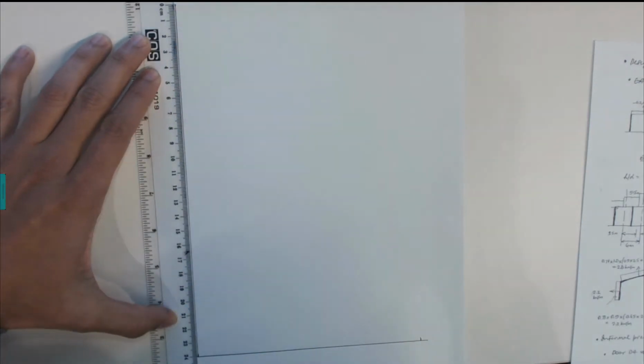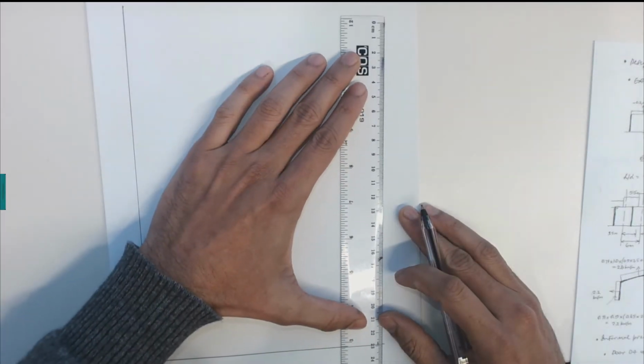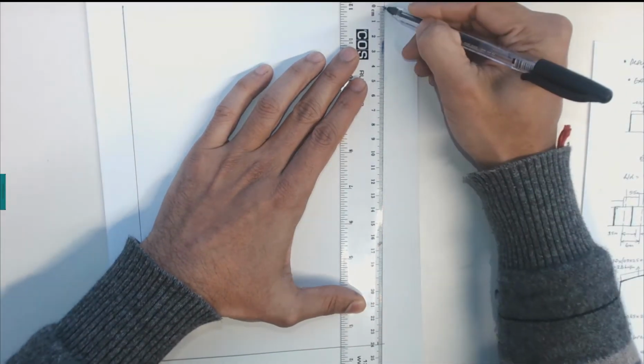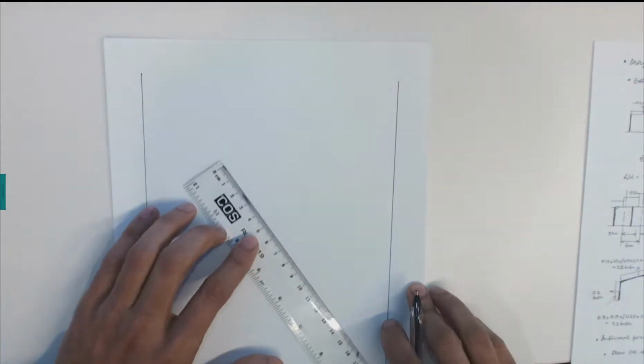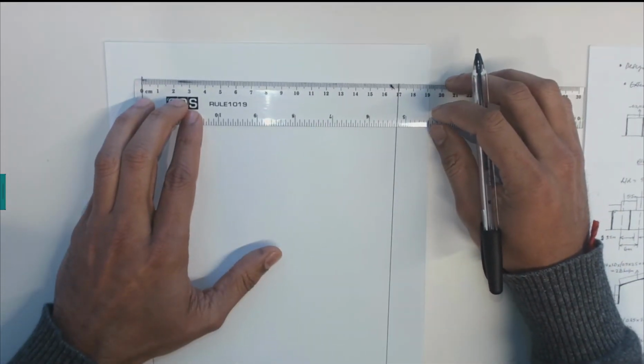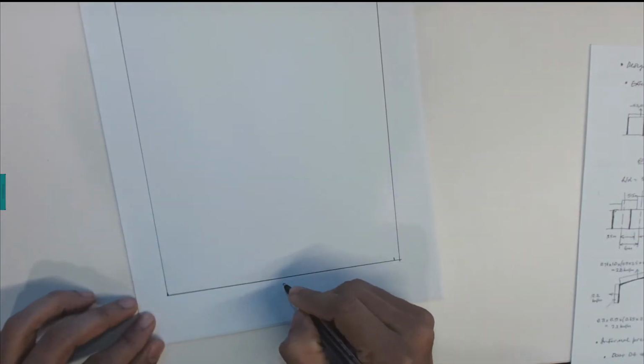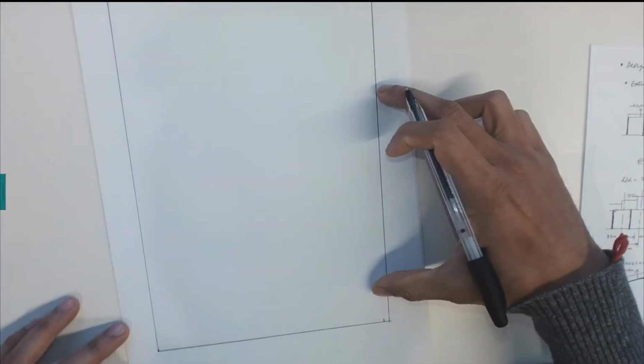So 24 meters here and 24 meters here. I'm just using the ruler to draw this up, and then we just connect this one. So that is 16 meters by 24 meters.